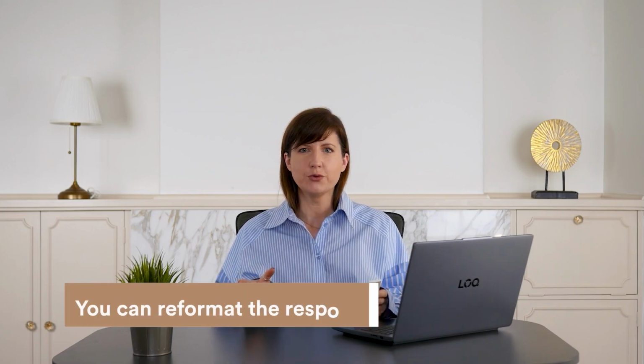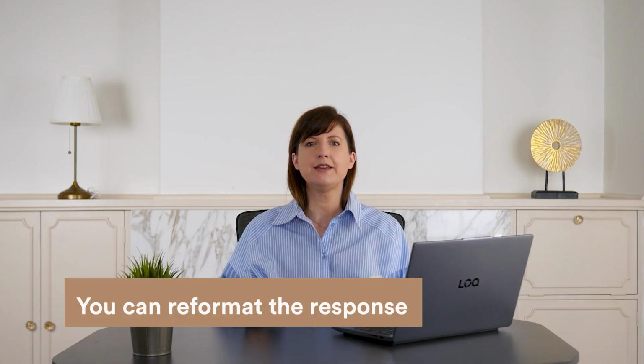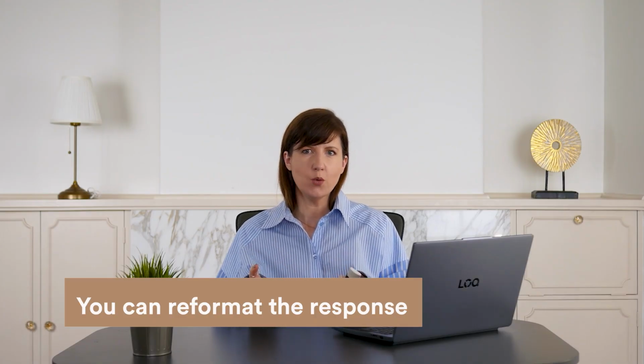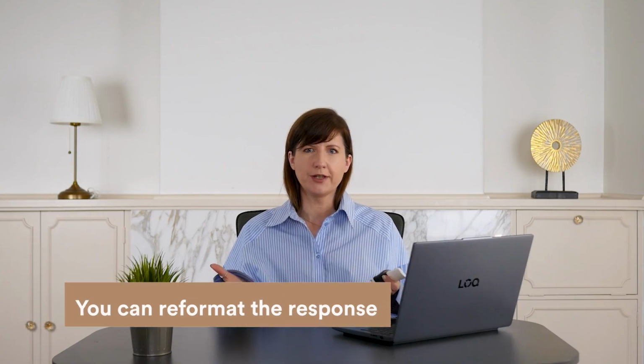Lastly, remember that you can always ask to reformat the response if the first version isn't quite what you needed. It's perfectly fine to say, "Could you reorganize this information as a numbered list?" Or, "Please break down this into shorter paragraphs for better readability."